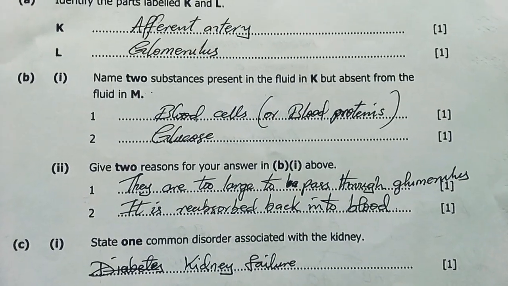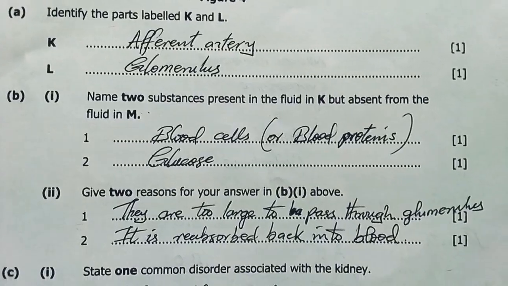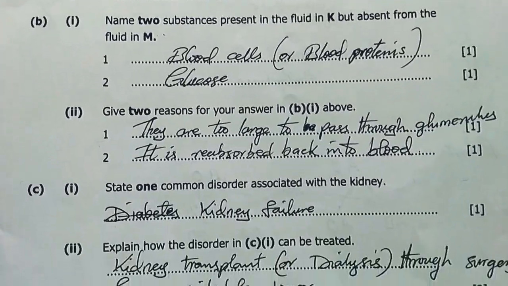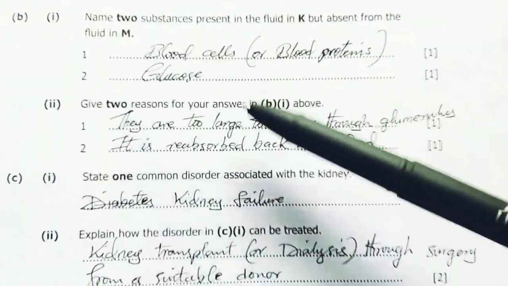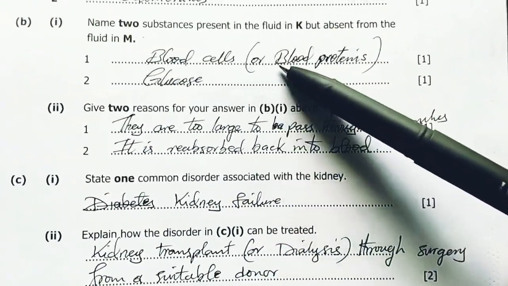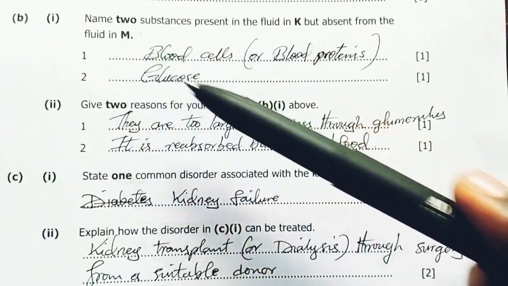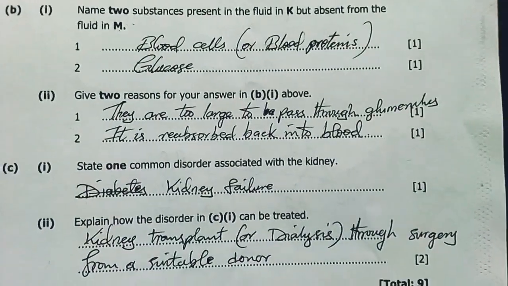But of course, 96% of it is what is reabsorbed. That is being critical, but the thing is, it is reabsorbed, that is why it is absent. Then the blood proteins are absent from M because they're too large to be filtered through the glomerulus.